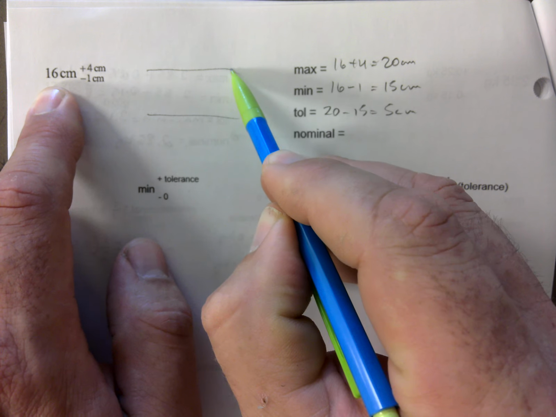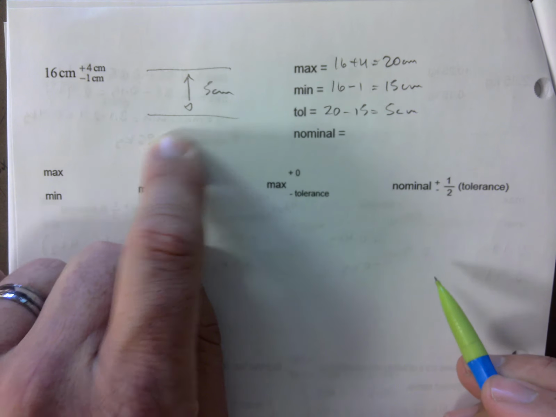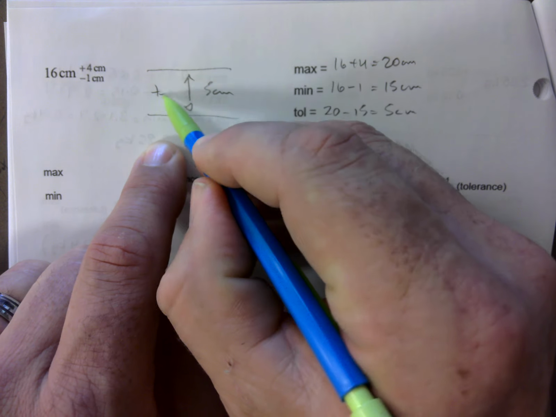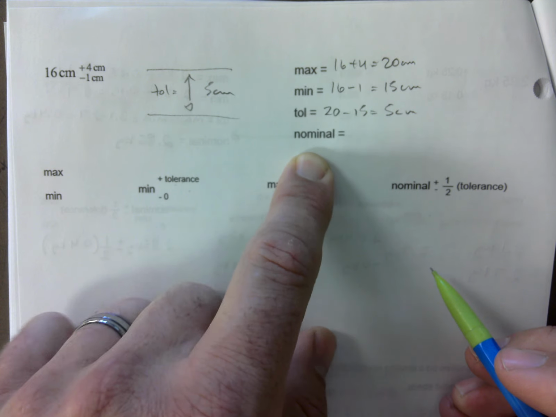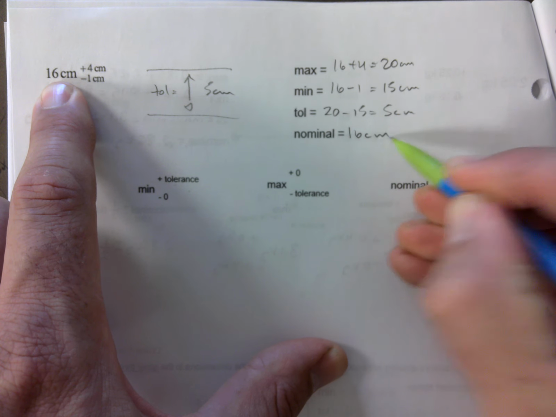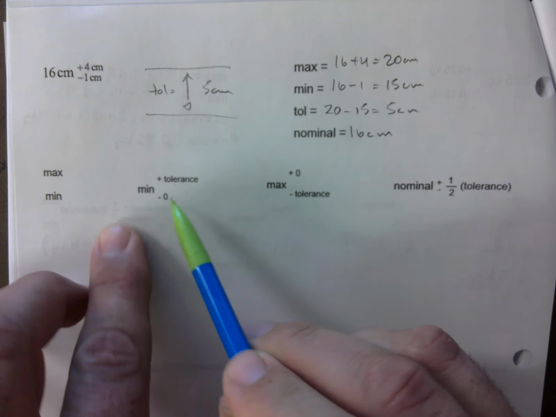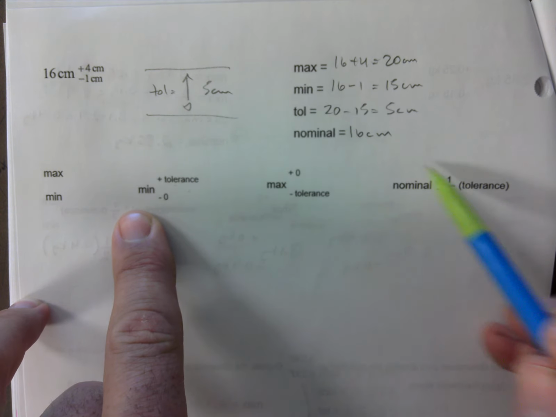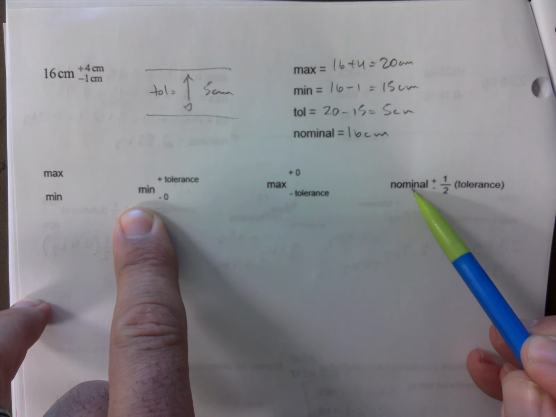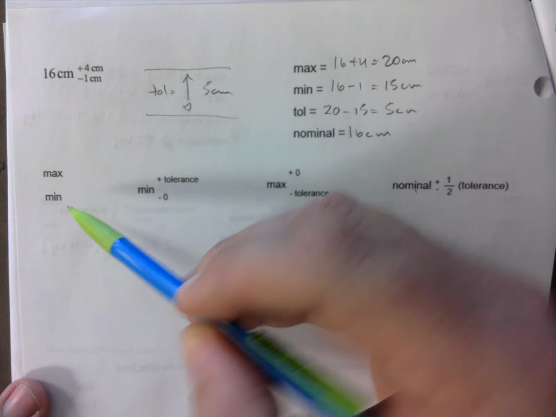You basically found the maximum, and so the amount in between is 5 centimeters. That's the tolerance. Always remember that. And the nominal is the big number up front every single time. So if you think about it, of the four formats, these 3 have the nominal right in front every single time. This one you have to do extra work to find the nominal.